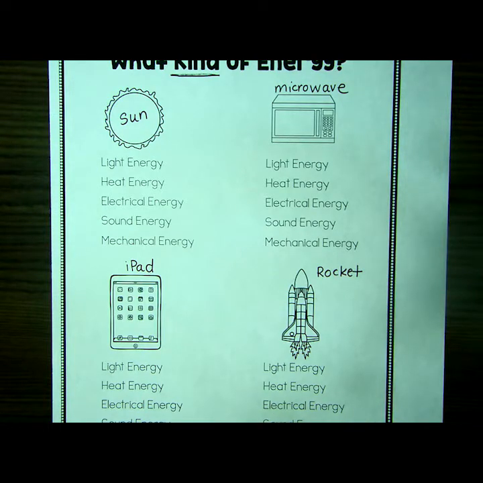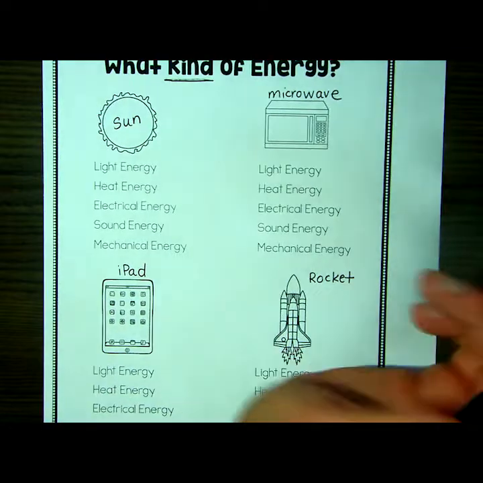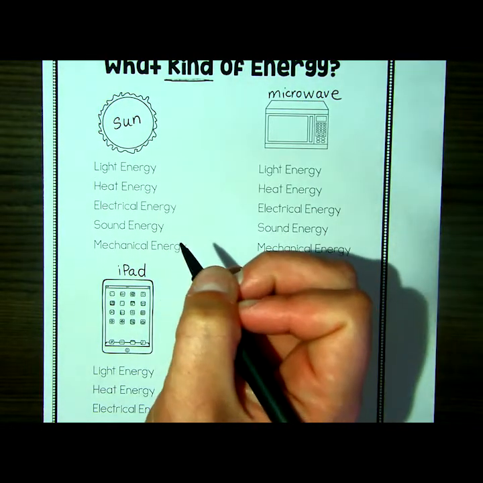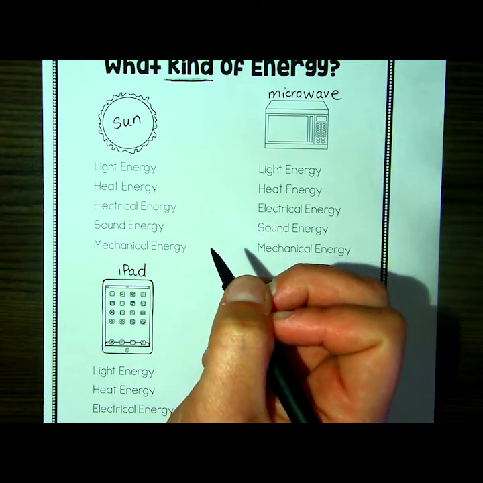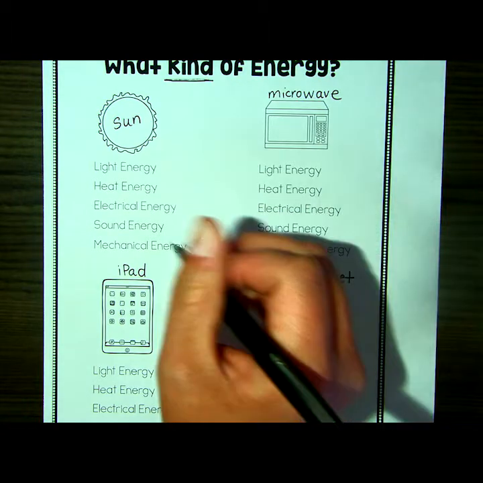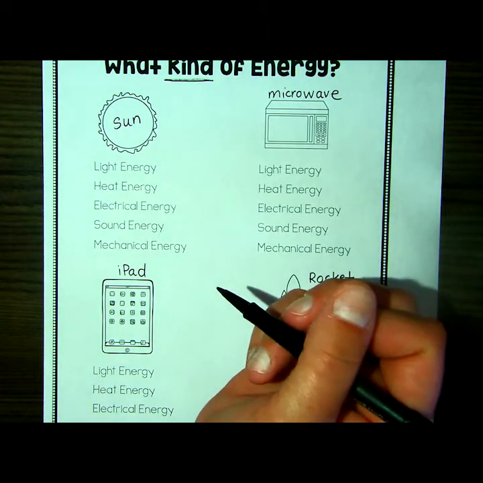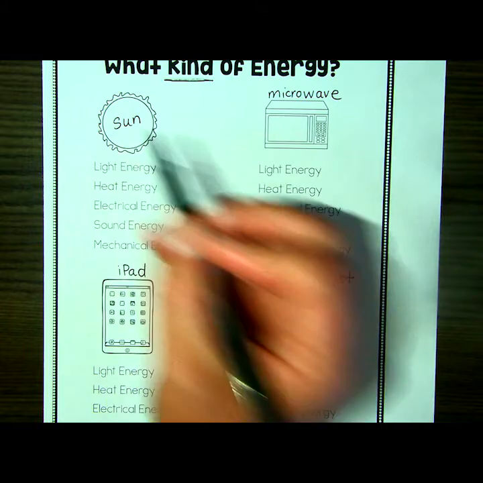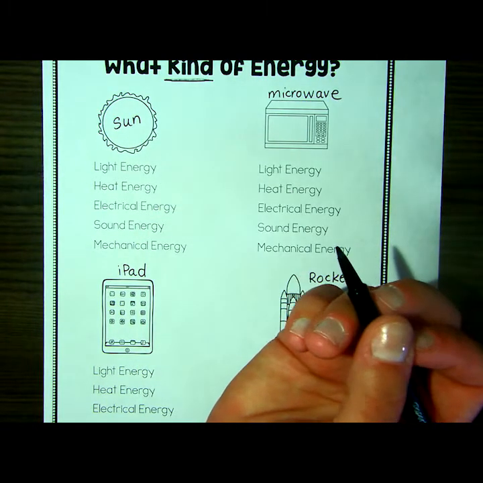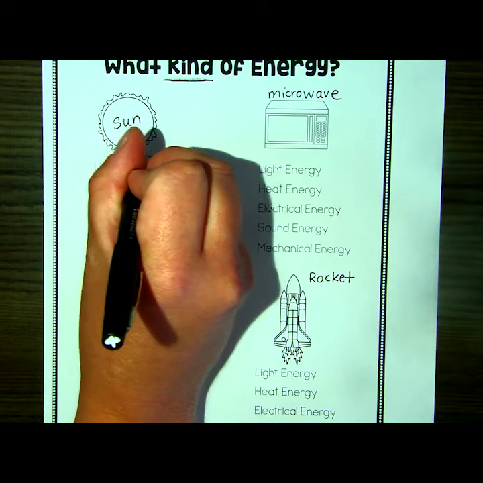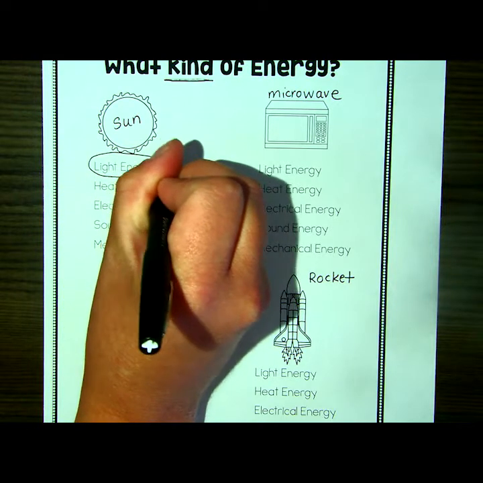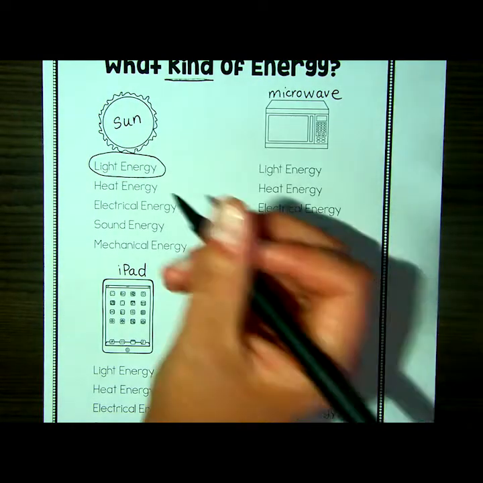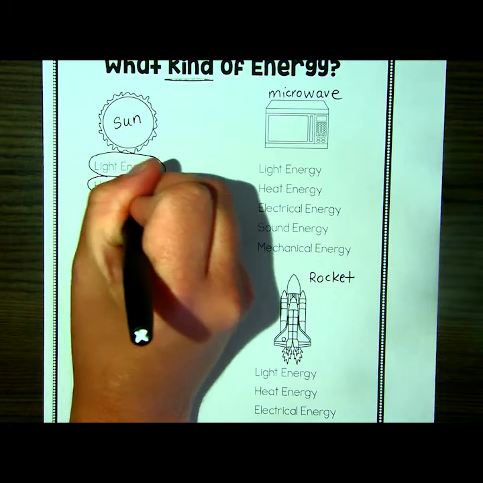All right, so if you are still watching the video right now, then you are going to go through this with me. Those of you who went ahead and paused the video, right now you're using this to check over your thinking and check your work. So the first one we were looking at was the sun. And we know that the sun produces light energy. That's why we have daylight. We also know that the sun definitely produces heat energy.